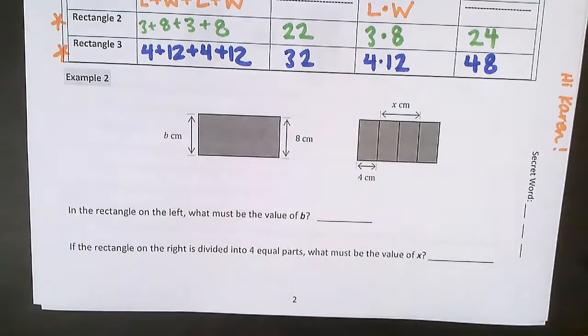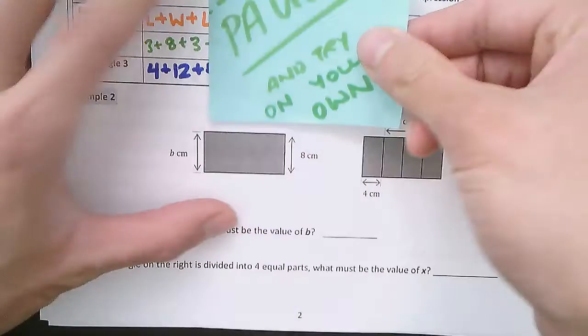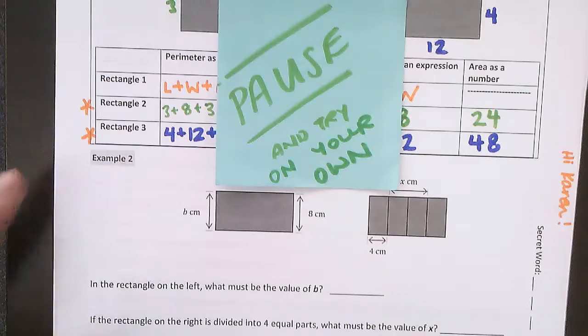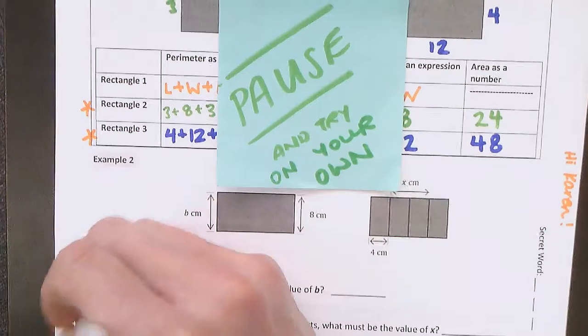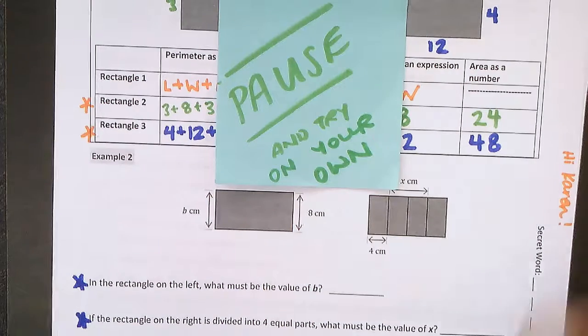Before I say anything, I think you can actually do a lot of this or all of it on your own. So take a look at this bottom part. You're going to pause, and I want you to try this one and this one on your own. So let's pause and try.